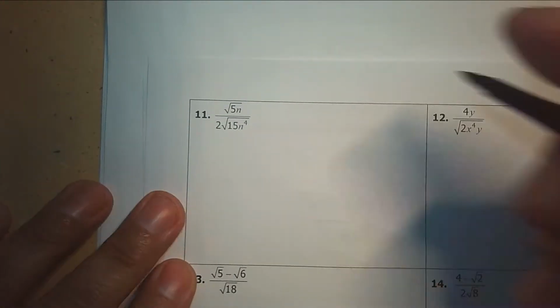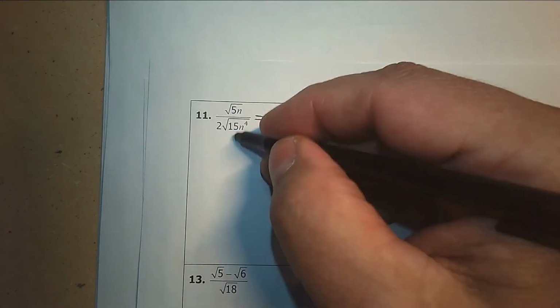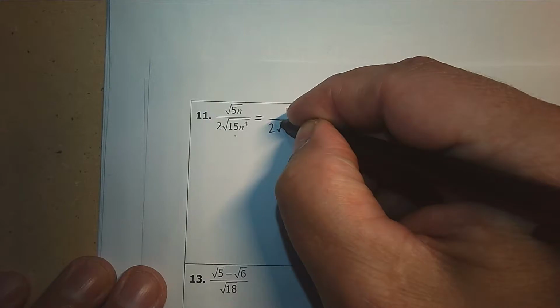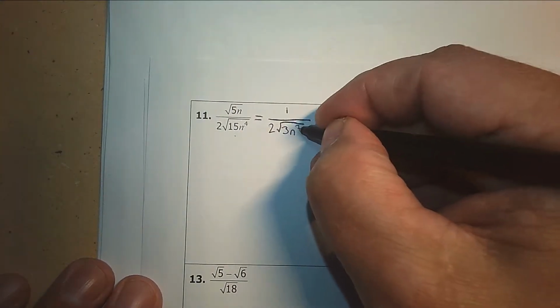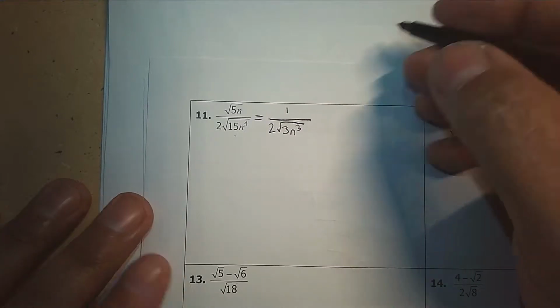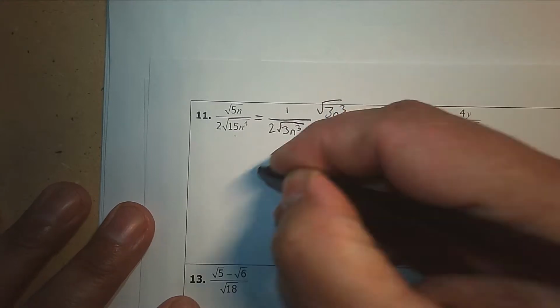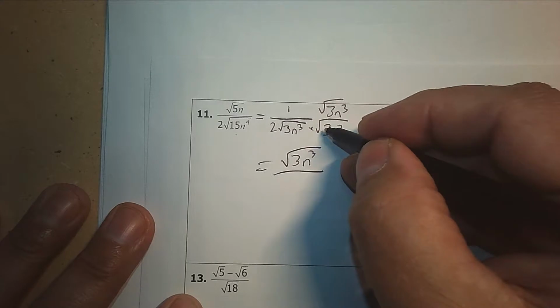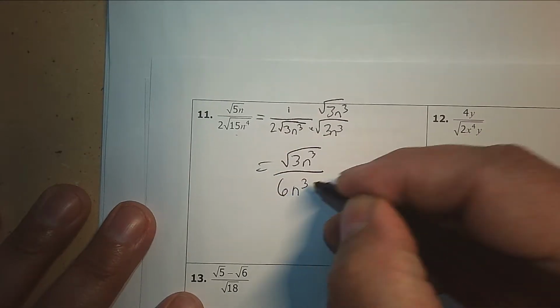So simplify what you can first. So 5 goes into 15 three times. Subtract the exponents and you get n cubed. So it's a good way first to simplify it. Then multiply just by the radical part, top and bottom. So you end up with the square root of 3n cubed over. Remember, they undo each other, so you end up with 3 times 2 is 6, and then n cubed.